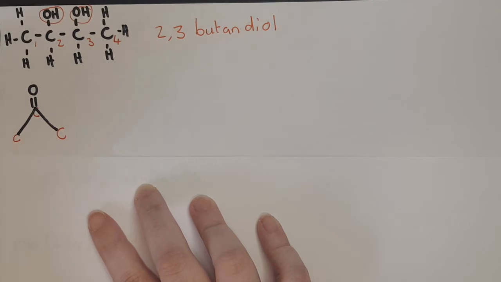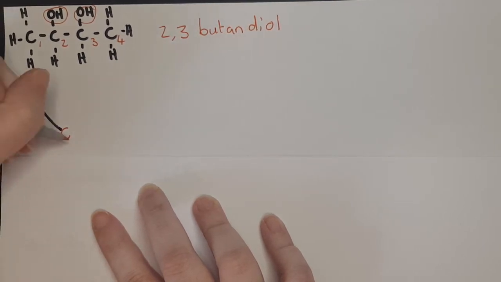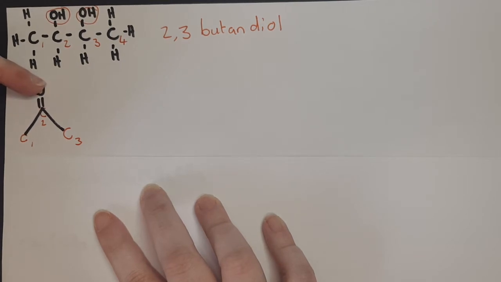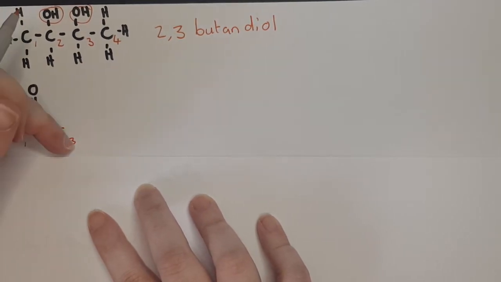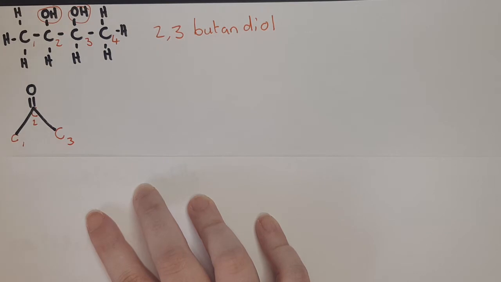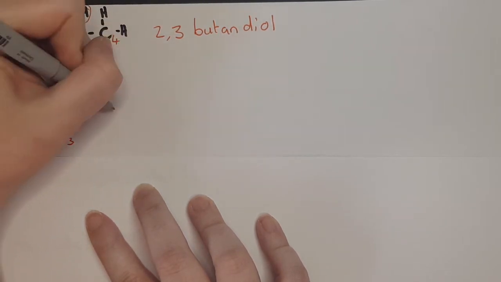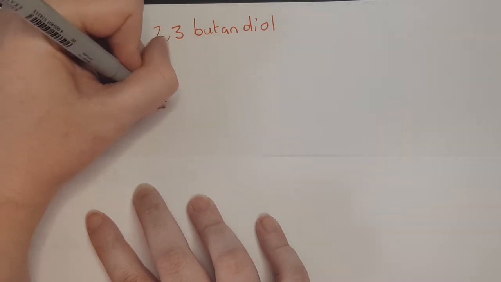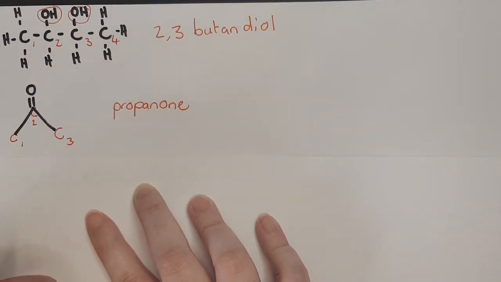So now I know I have 1, 2, 3 carbons, and on carbon 2 is the double bonded oxygen, but because there's only 3 and it's a ketone, I don't need to number it. So I say 3 carbons is prop and "one" for the functional group.